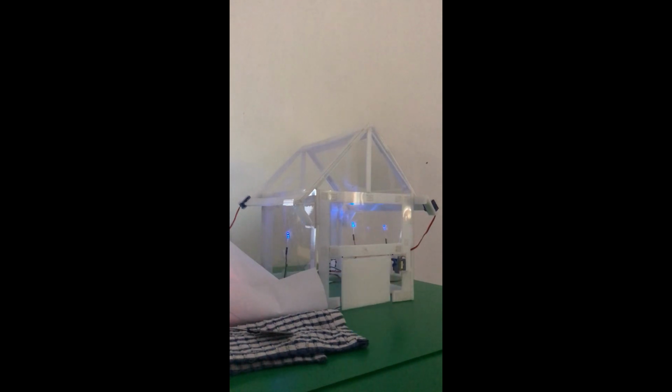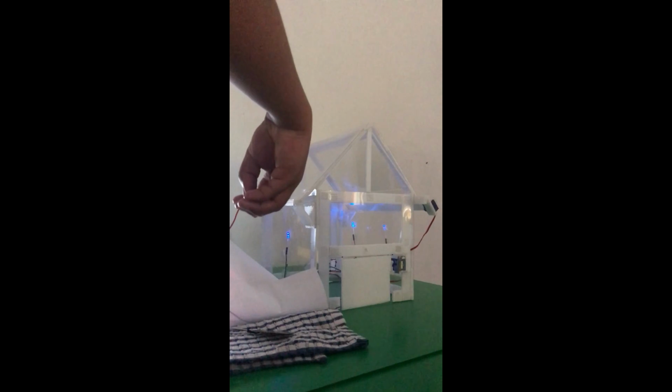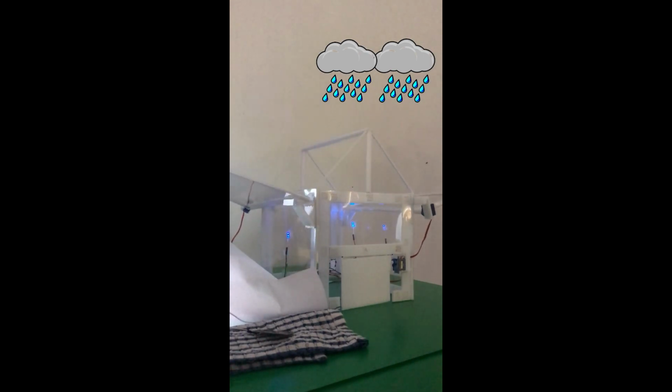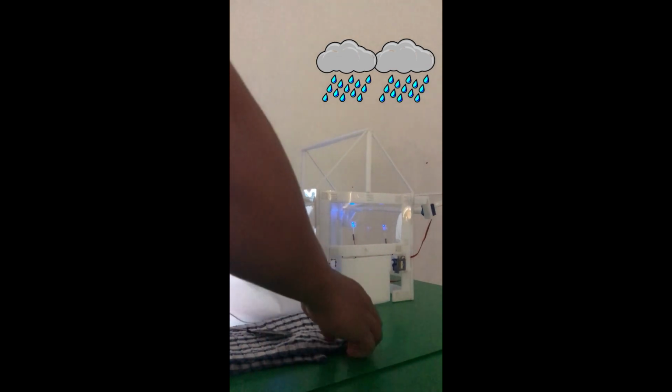We designed an open roof system which will make this smart garden look more attractive and innovative. We implement a rain sensor to detect rain, and with the rainwater as an input, the roof motor will open the roof to give rainwater to the plants. When it is not raining, the roof will close.